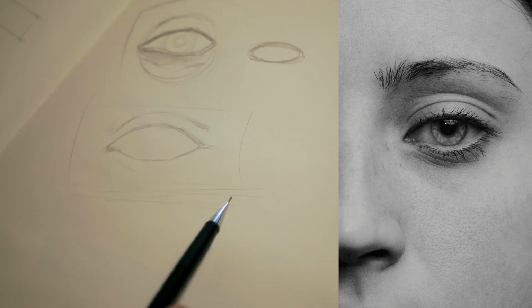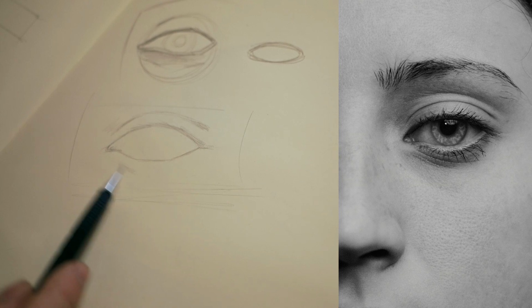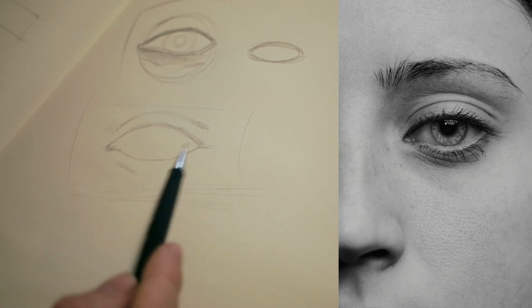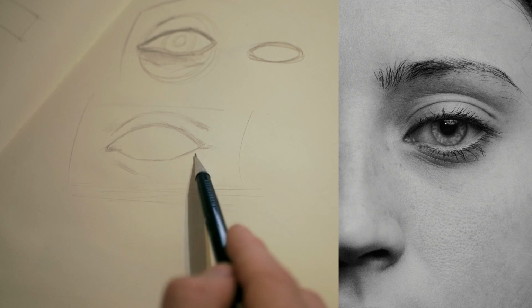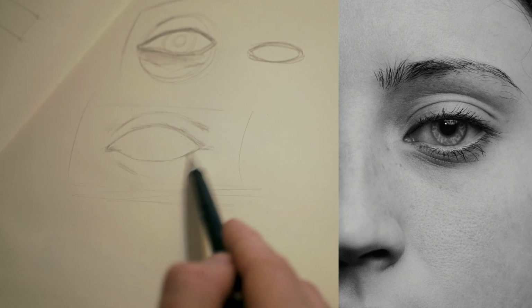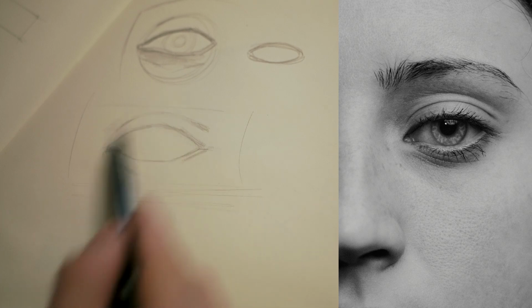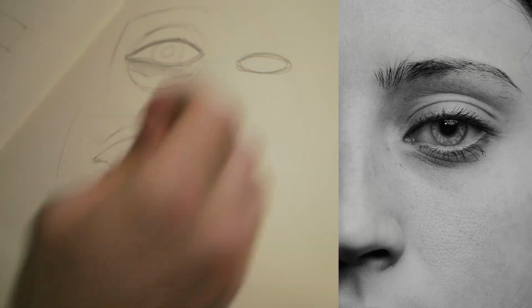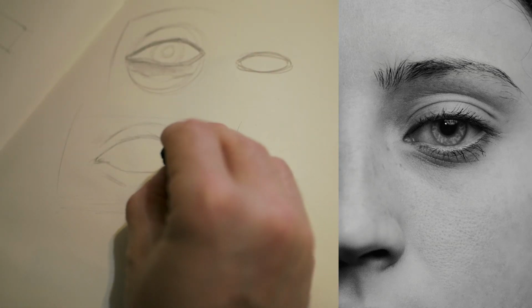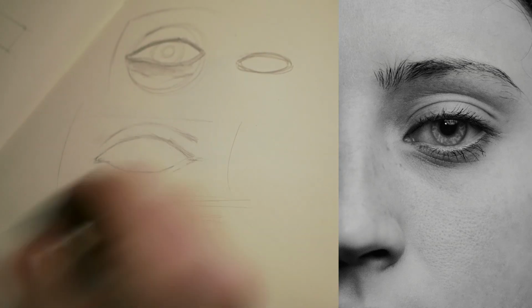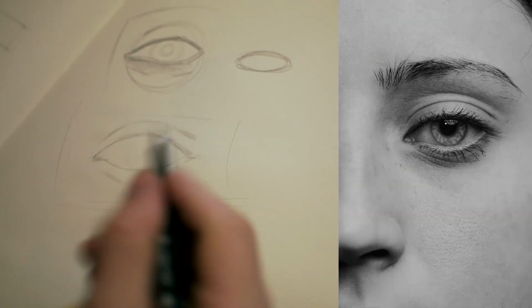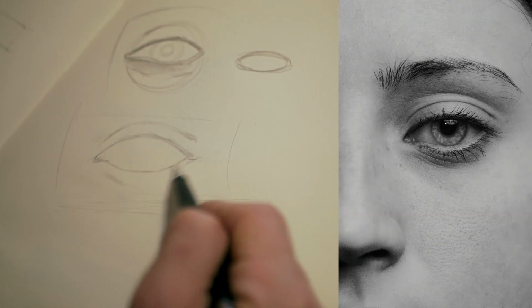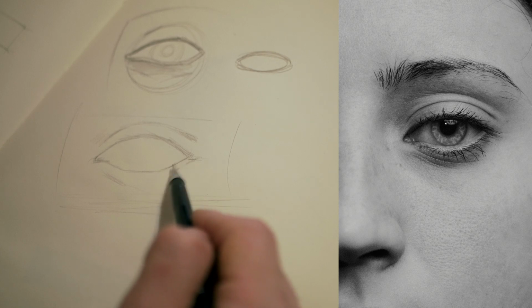Bottom kind of shadow on the eyelid that has some kind of slight wrinkles in it. Then we've got that highlight on the top of the lid. So I'm just going to alter this slightly or raise it back out. Just want to make sure that lid is thick enough.